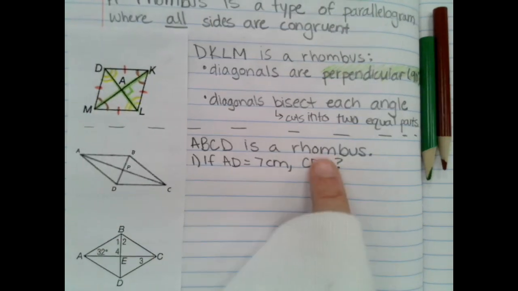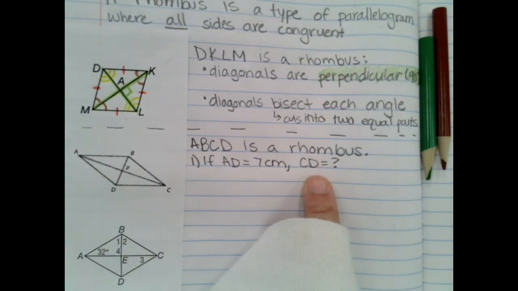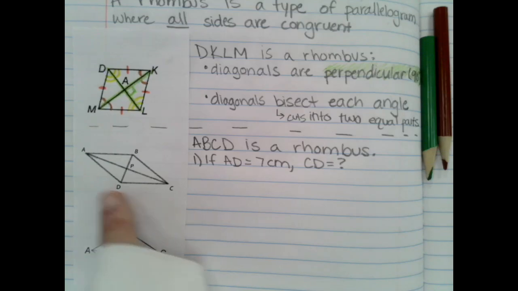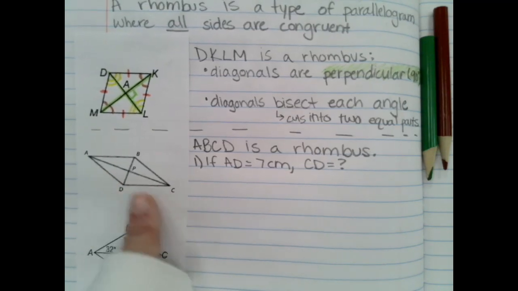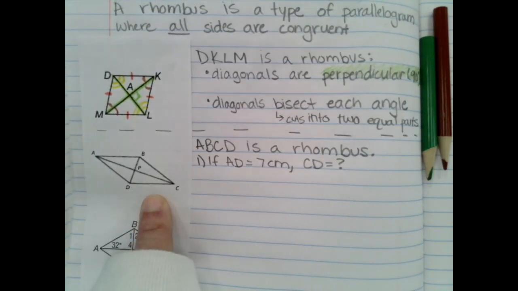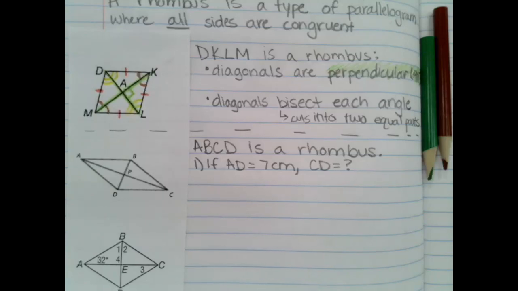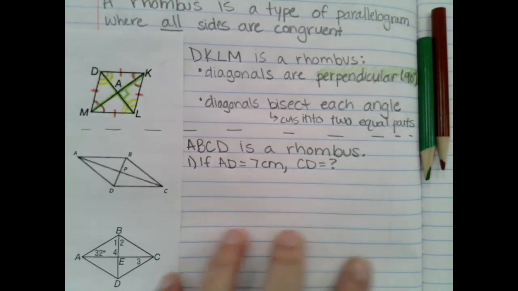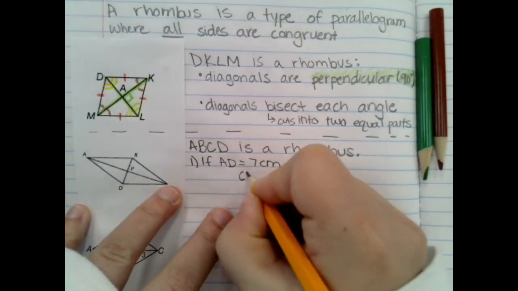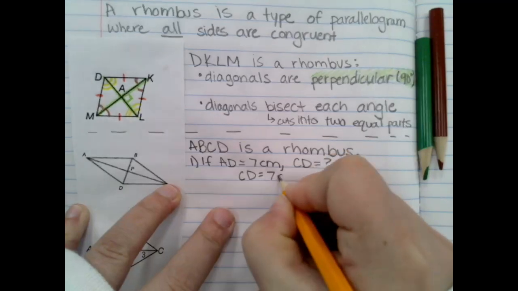And it's asking us to find the other side, CD, but it's not the opposite side, it's kind of the next to side, it's adjacent to it. But in a rhombus, what do we know about all the sides? They're all equal, so what is CD equal to? 7. Oh my gosh, so genius.